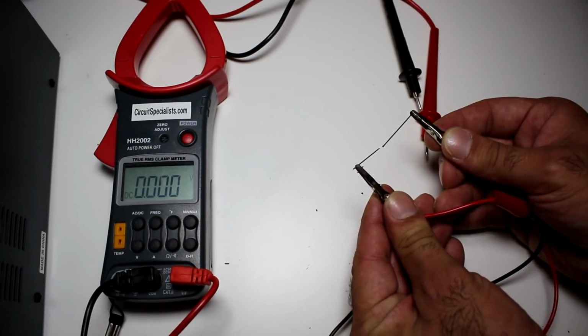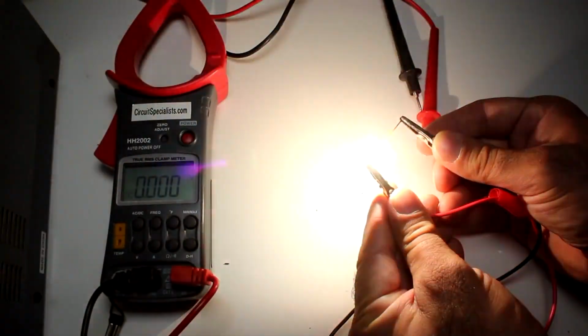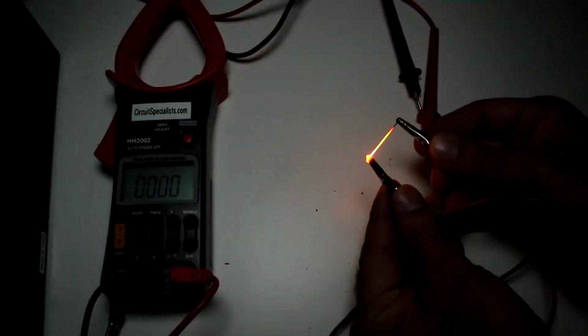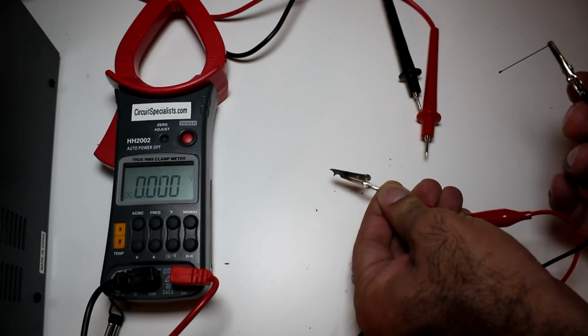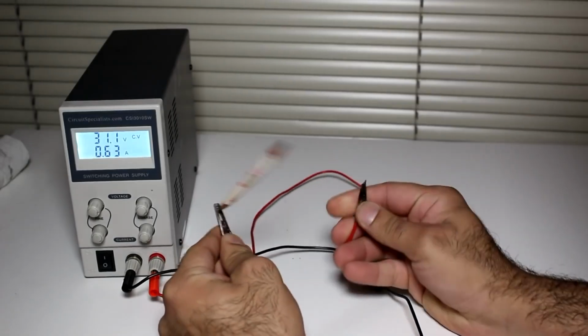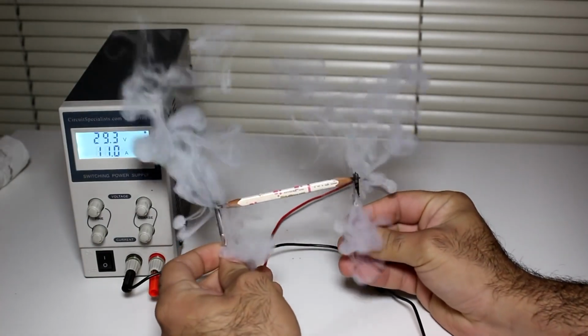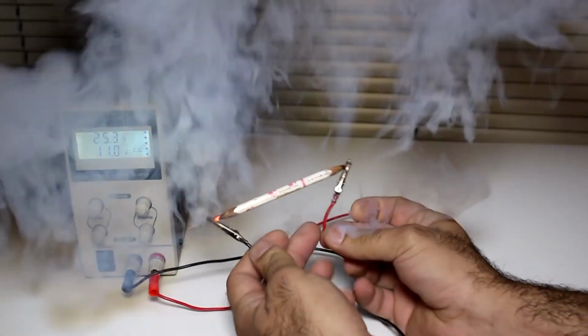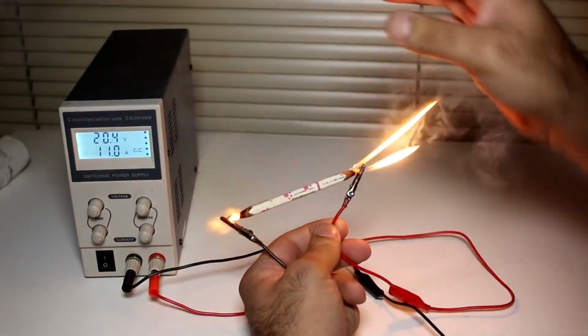Let's try 30 volt 10 amp. Just melted my alligator clip. Now let's kick it up a notch. I'm gonna run 10 amps through a regular pencil's graphite. Wow, this is getting, oh my god! Whoa! Oh!